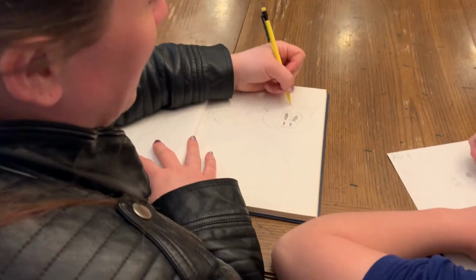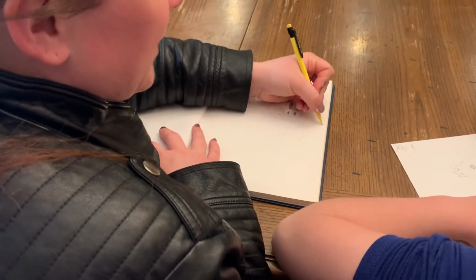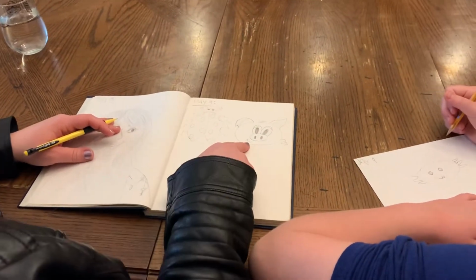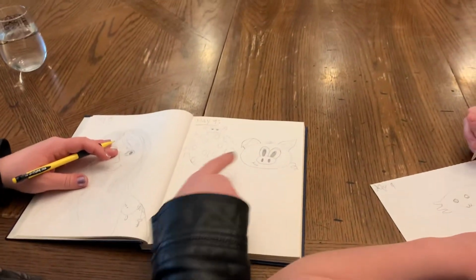And then you can add some hairs at the top of his head if you really feel like it. Another detail you can add is a little tail hiding behind his head, kind of making these like Tsum Tsums. Yep, that's really fun. I have a piggy Tsum Tsum. So this is Piglet from Winnie the Pooh.